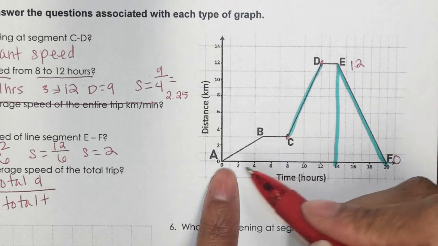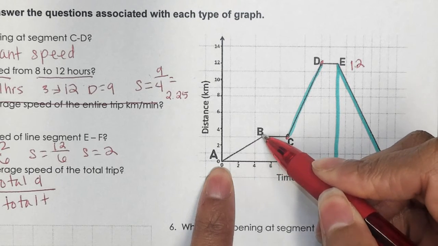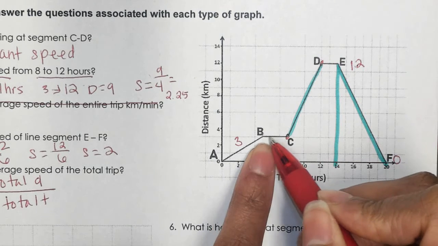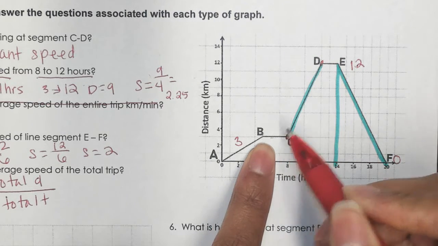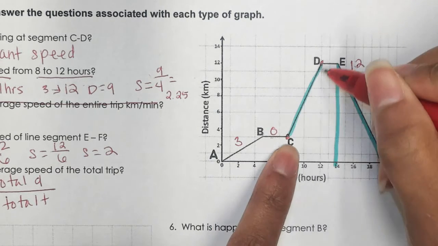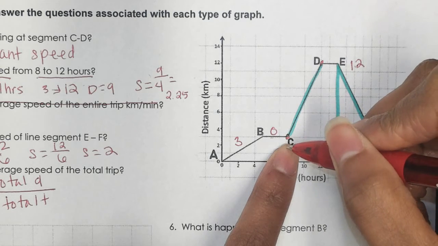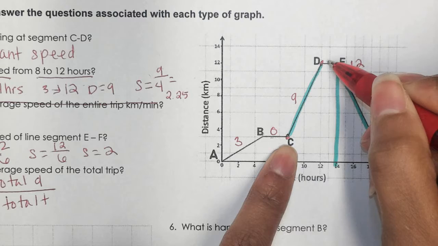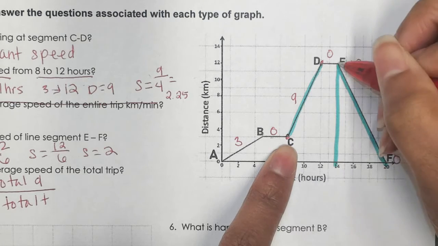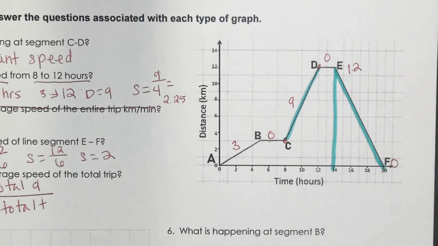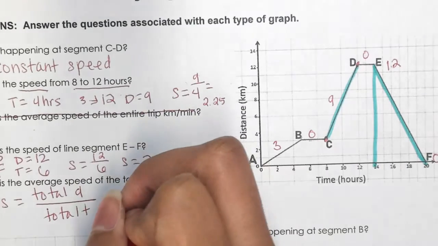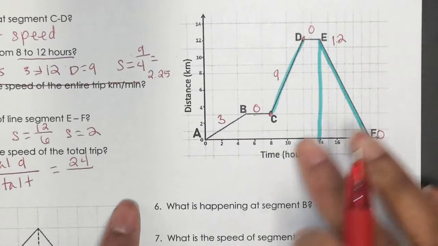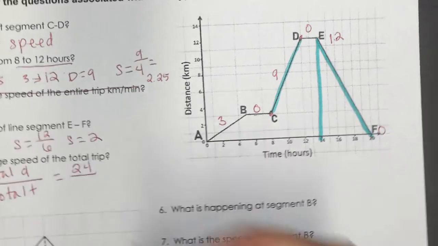How far did they walk from A to B? From 0 to 3, I'm sorry, that was 3. What did they walk right here? 0. From here to here? 3 to 12. 9. What about here? 0. And then they walked back home 12. Add it up. 24. So my distance is 24. And how long did it take Billy to do all of that? 20 hours.